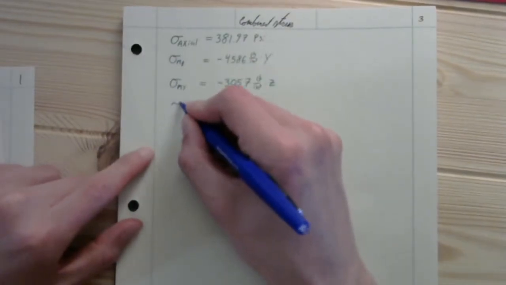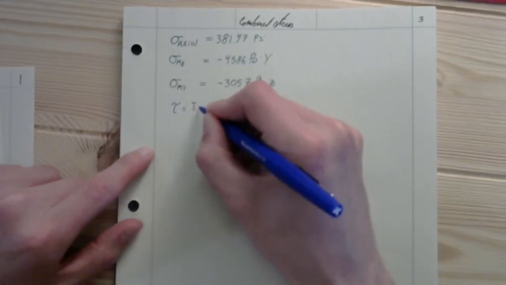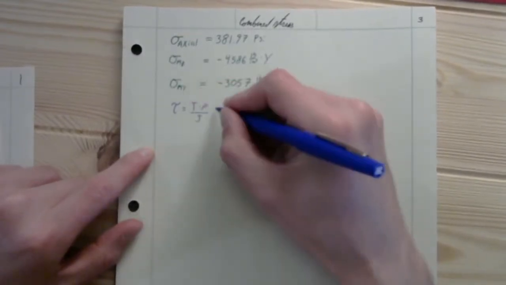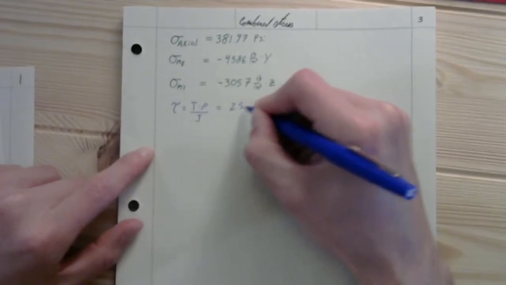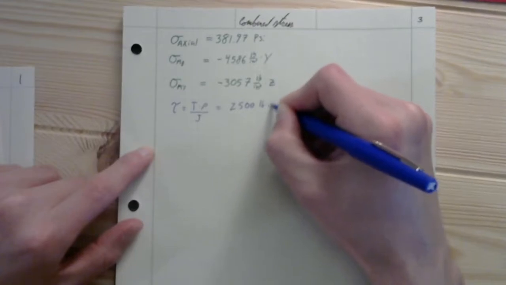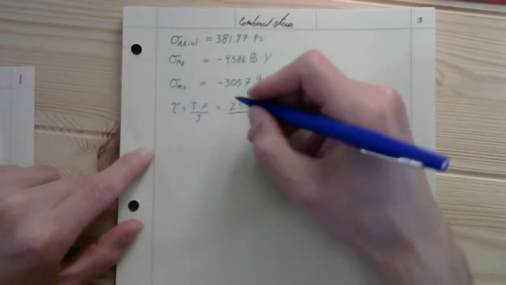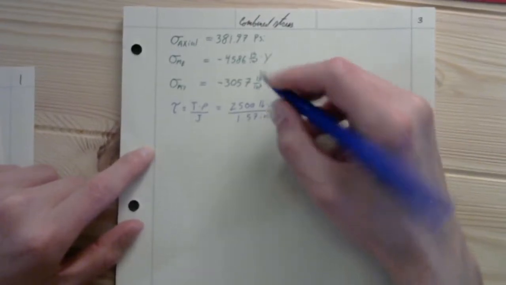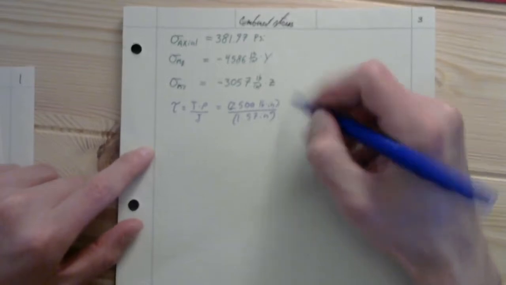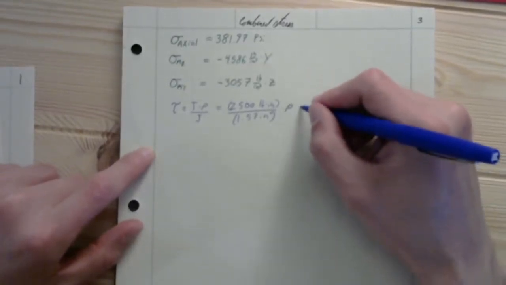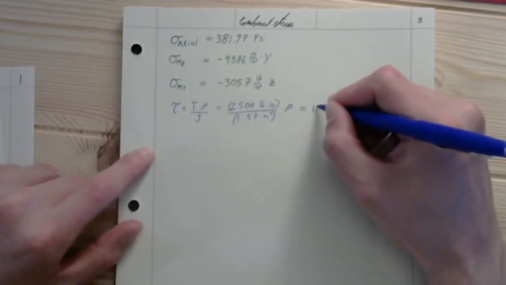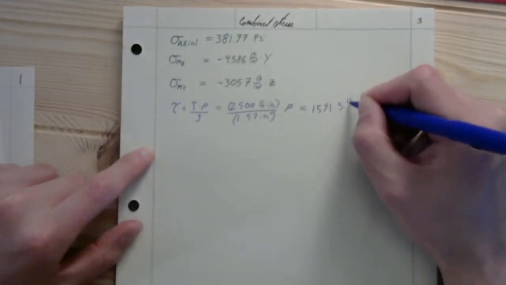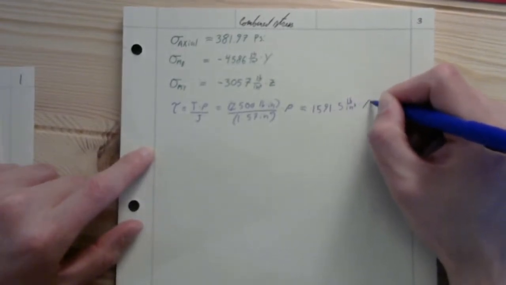The torsion equation is that the shear stress is equal to the torque times the radius divided by the polar moment. In this case, we will have 2,500 pound-inches divided by half of pi, 1.57 inches to the fourth, times whatever your radius is at that point. That's going to be 1591.5 pounds per cubic inch times rho.